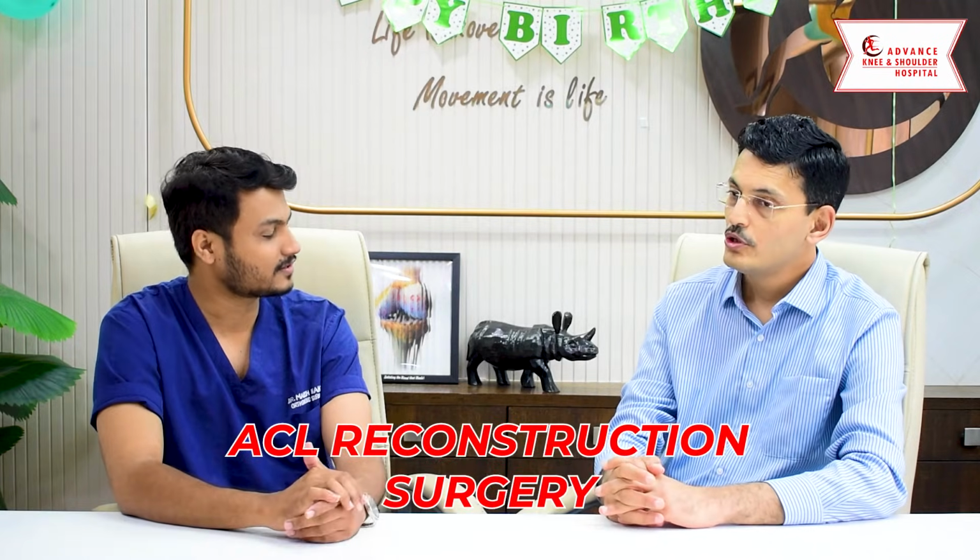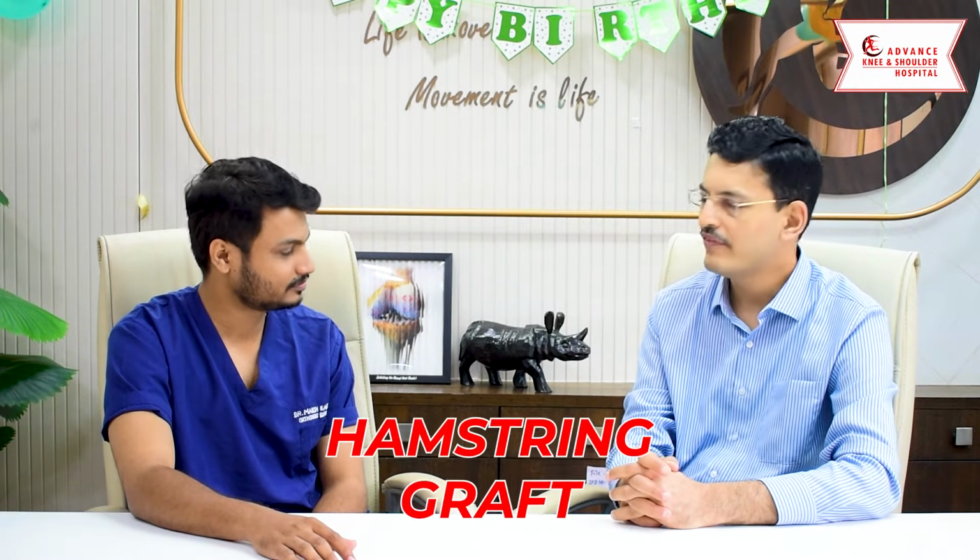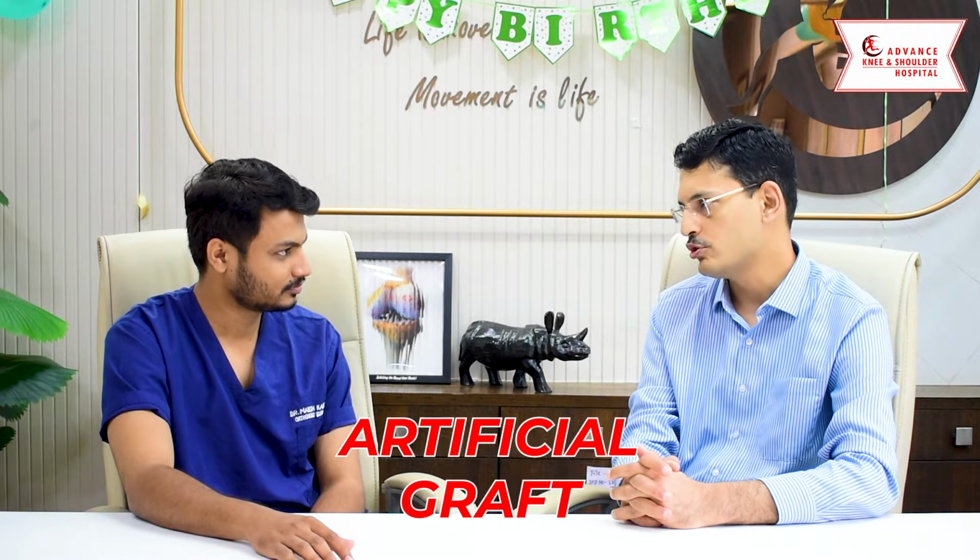How do you select a graft for an ACL reconstruction surgery? For ACL, there are many graft options available. We can do a hamstring graft, a quadriceps graft, a BTB graft, a peroneus graft, and there are some allografts also available nowadays, which are cadaveric, and then there are artificial grafts also available.